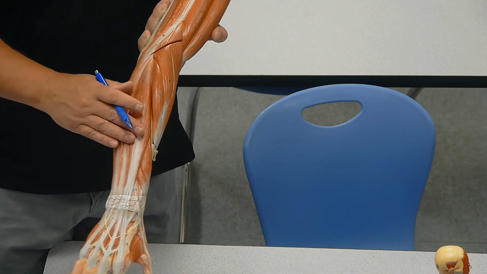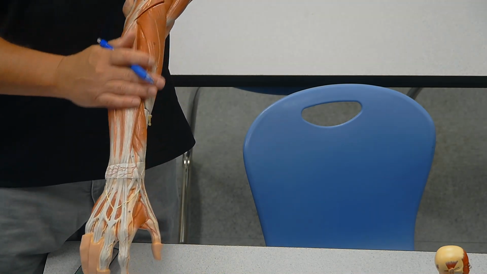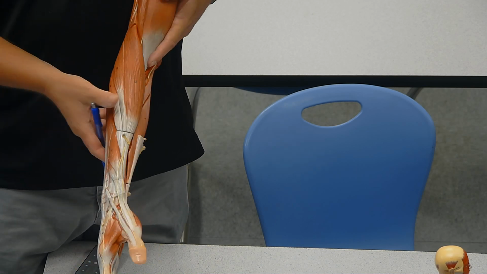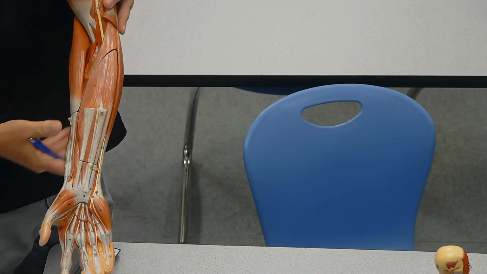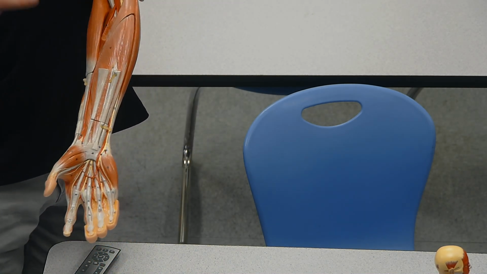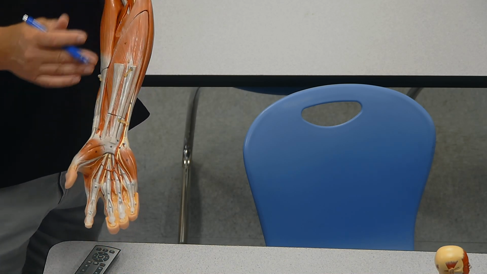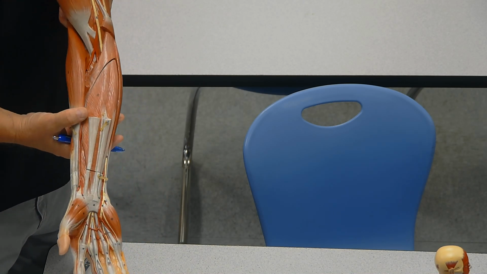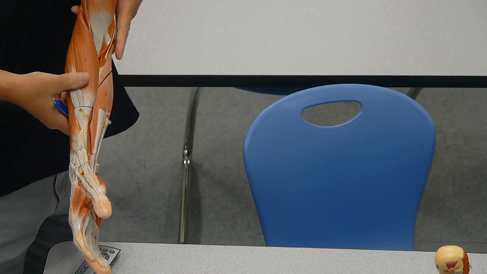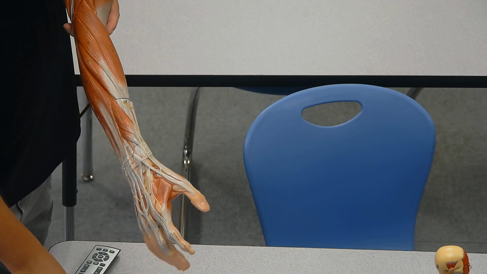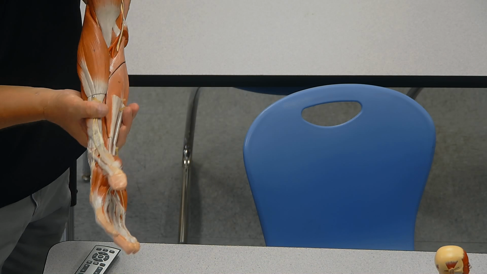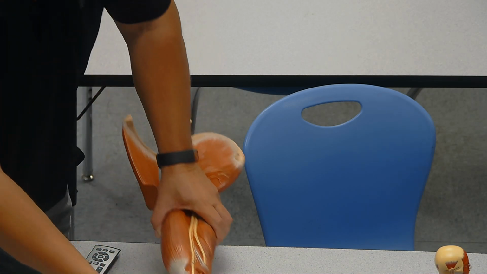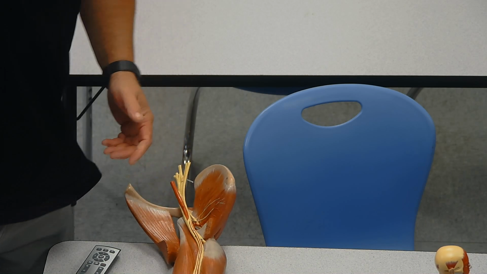Remember, all these muscles on the posterior side are going to extend the digits or the wrist. The ones in the front are going to flex the digits, wrist, or hand. So all your flexors are going to be anterior, all your extensors are going to be posterior. And the last one we're going to talk about on the arm would be the pollicis muscles. Some of you may recall that pollex refers to the thumb.